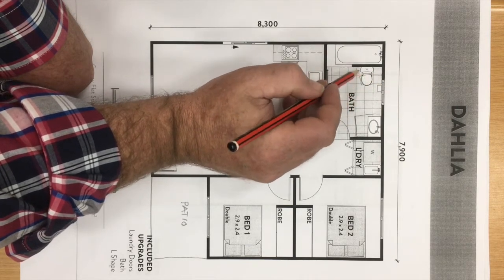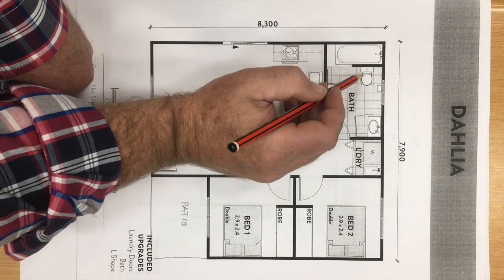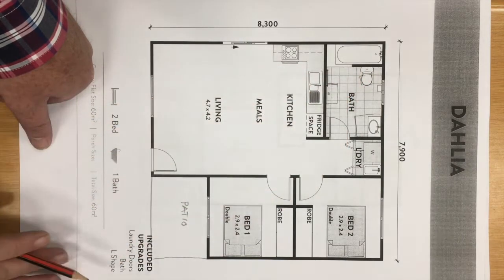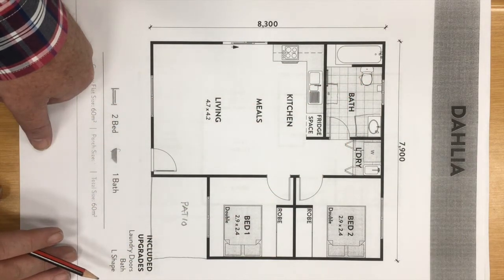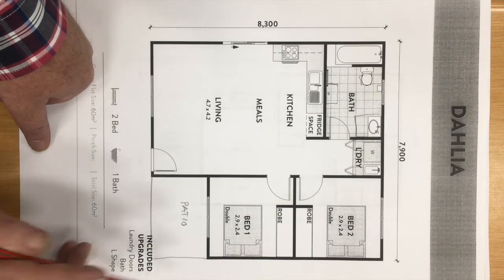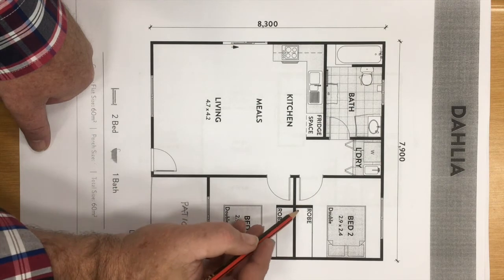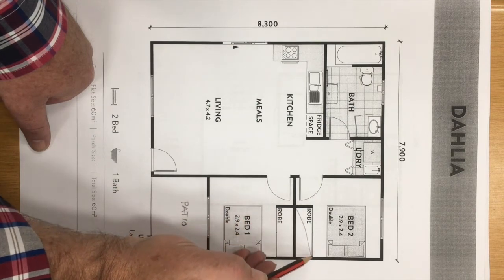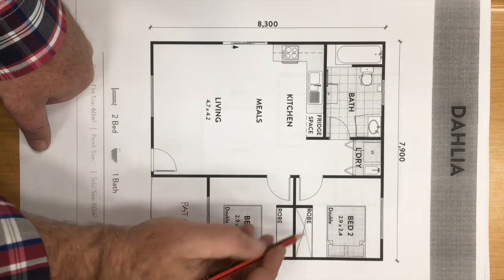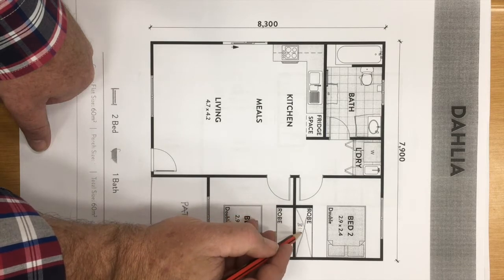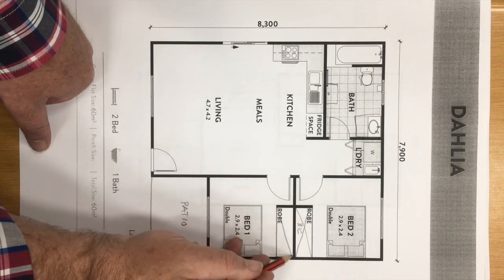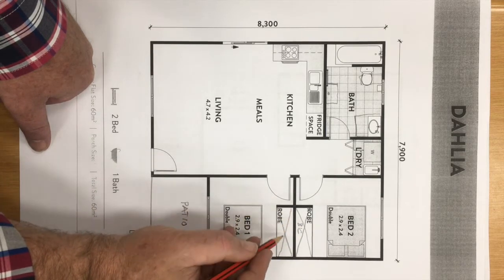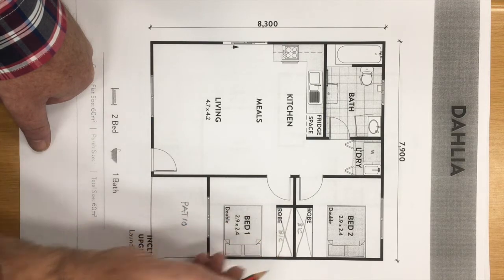Now remember, don't squash your toilet up against the wall, because it would be very difficult for you to sit on that toilet if it's right up against the wall. As far as this goes, remember this is what we refer to as the built-in cupboard, and it's indicated by those diagonals like that.